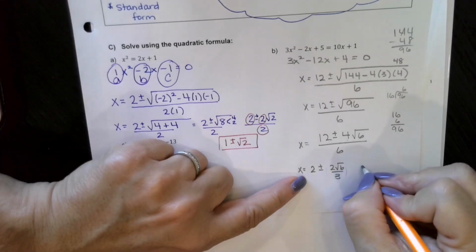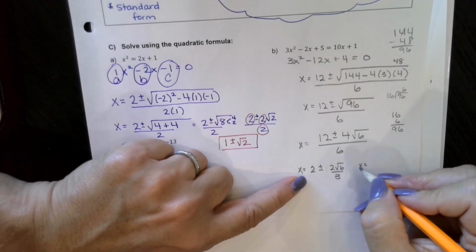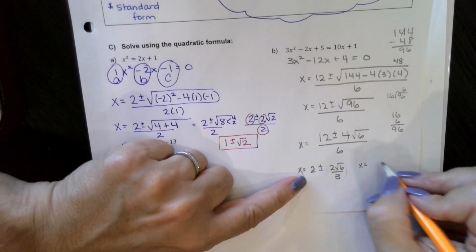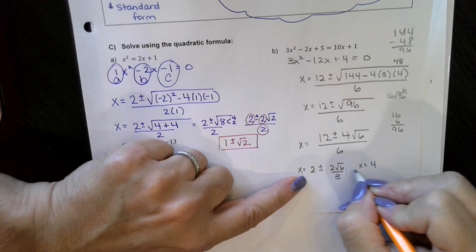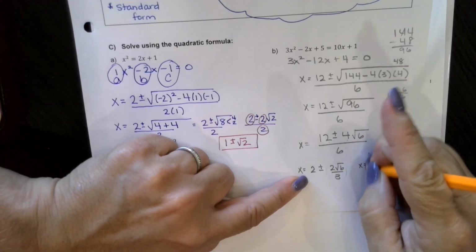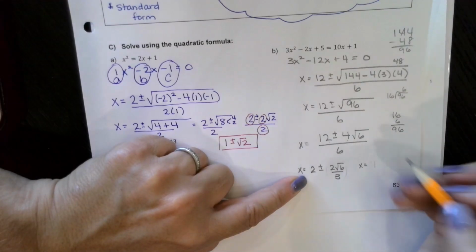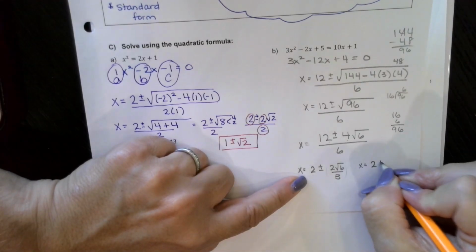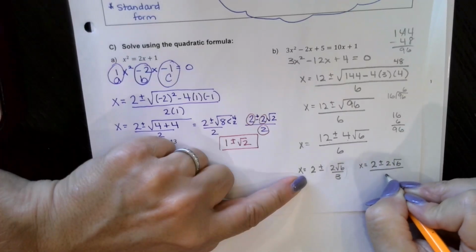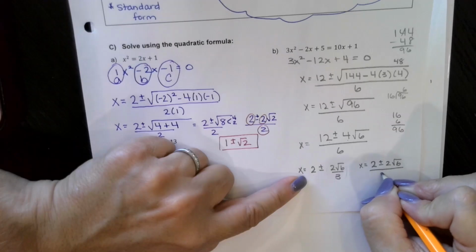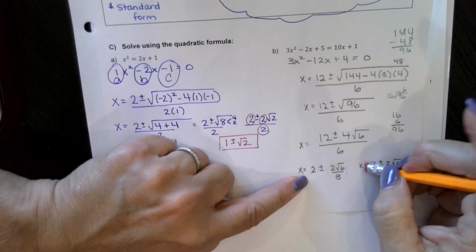The other way that I can write this is if I use 2 as my divisor, I'm going to have to use 2. So it would be 2 plus or minus 2 square root of 6 all over 3. Oh my goodness, Shannon.